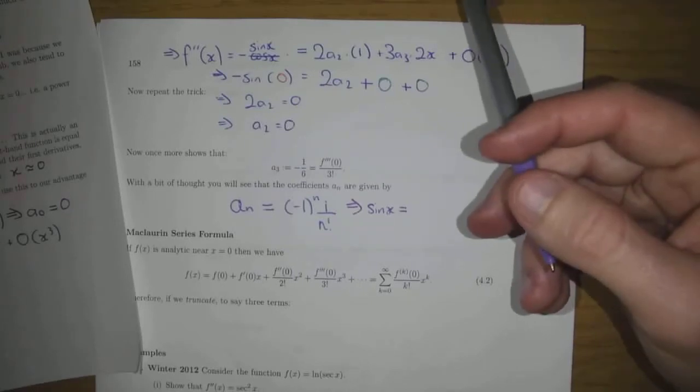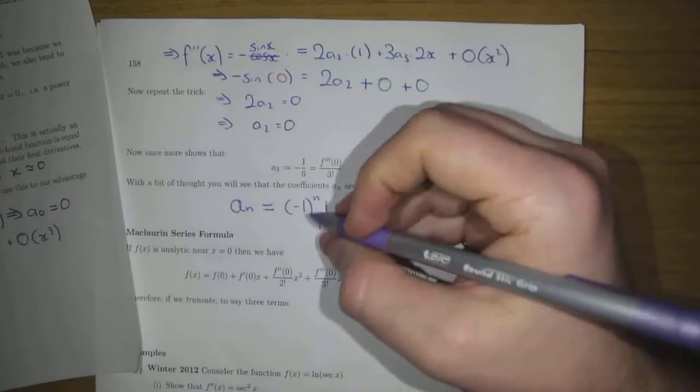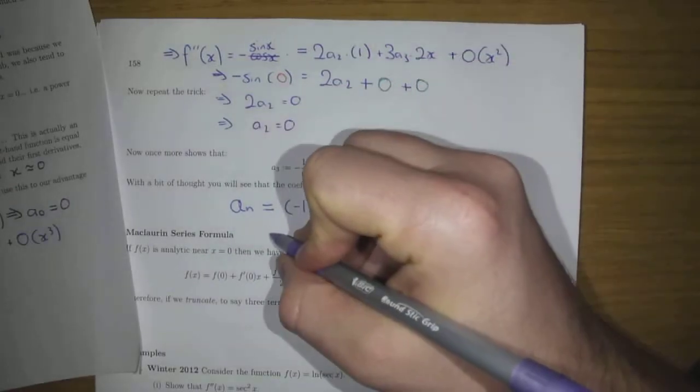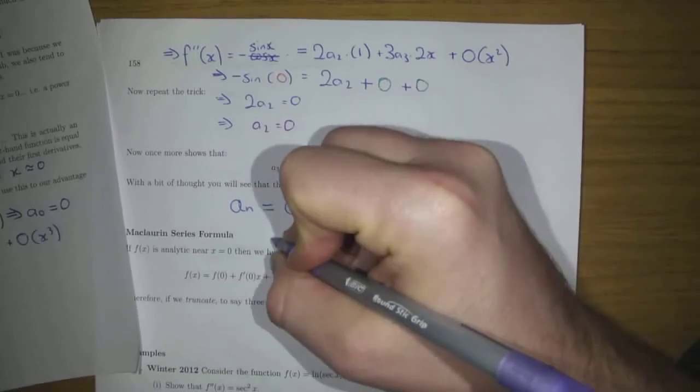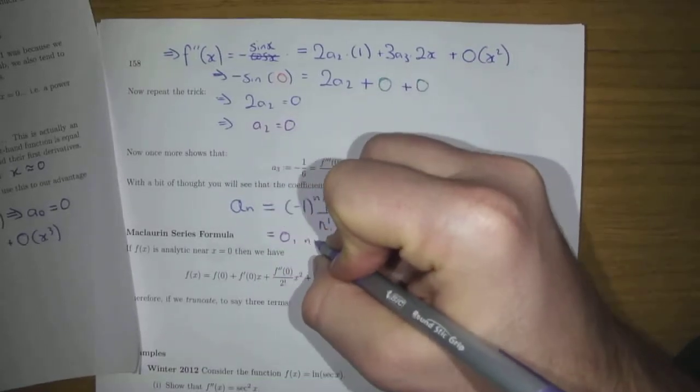So some of them are 0. Oh yeah, so this is if n is odd. Sorry, this is very messy. And it's 0 if n is even.